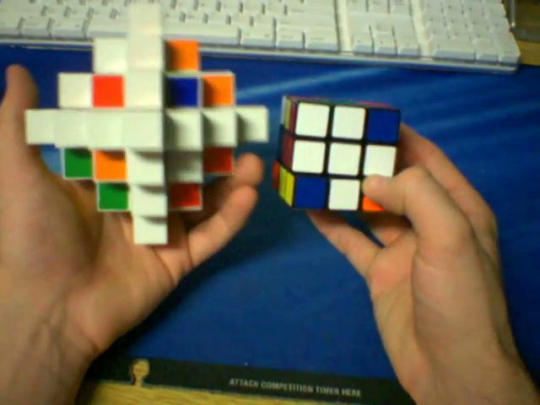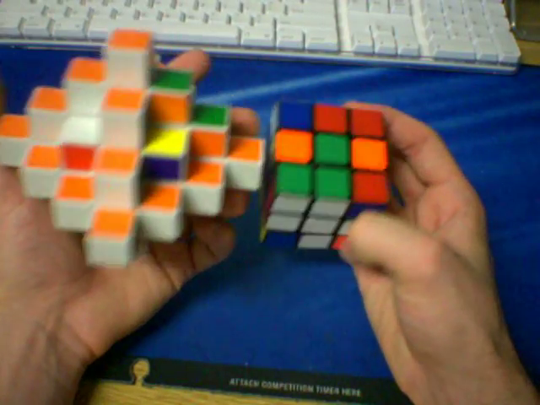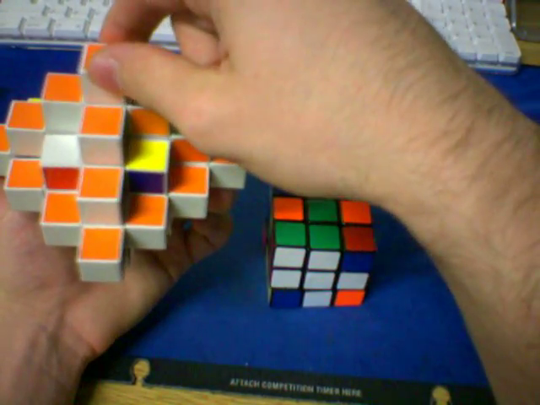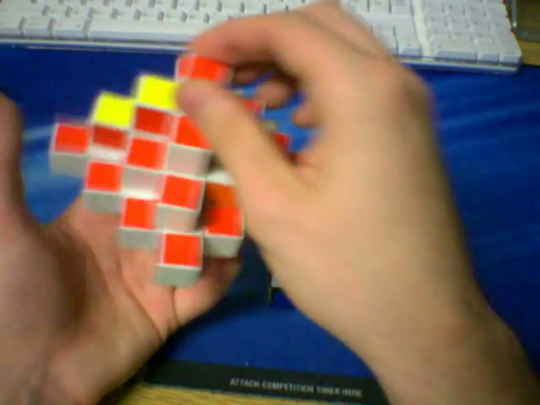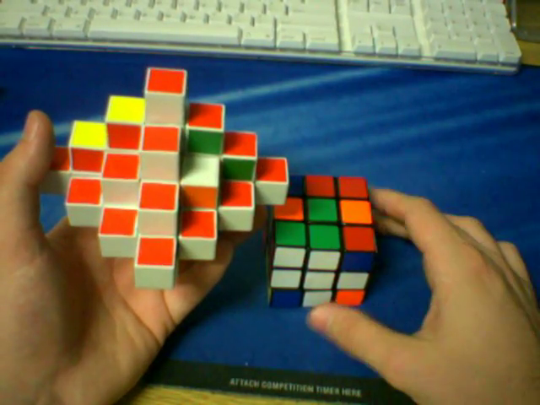Now they may look different, but for the most part, they're exactly the same. Other than focusing on this last little orientation, then they're really exactly the same.